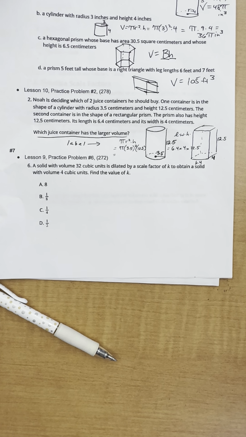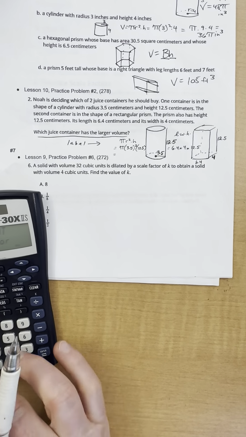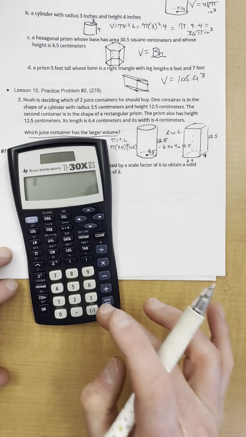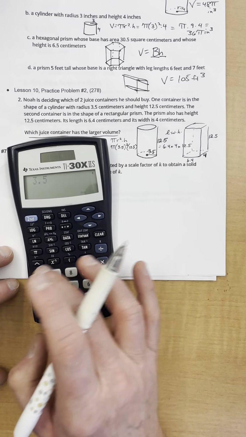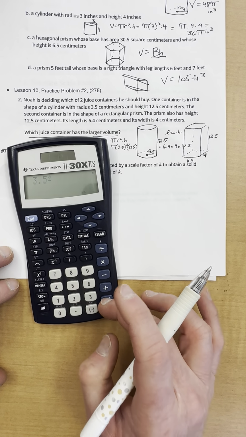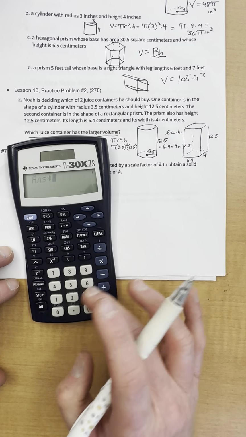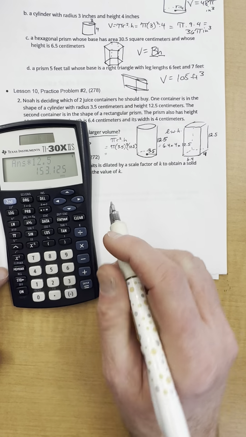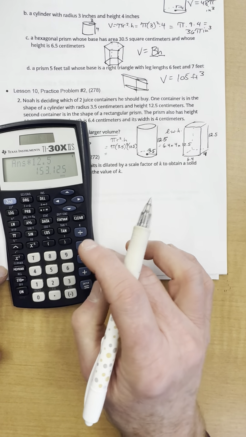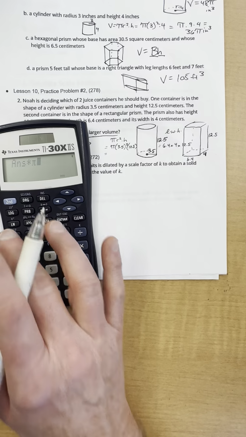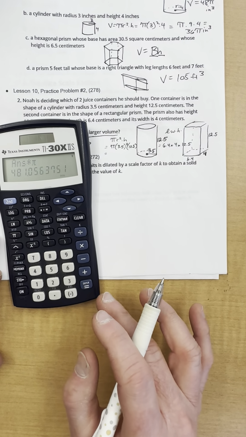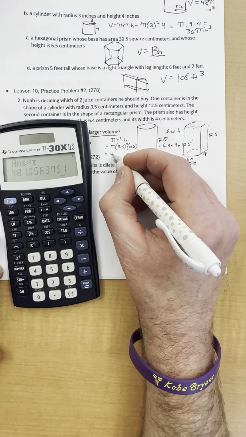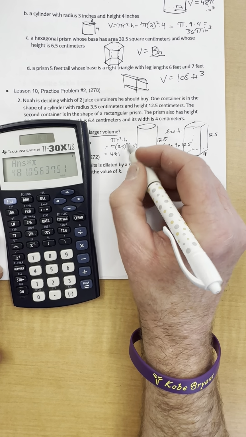Need a calculator. Now you're gonna want to compute pi when you get there, because one of them has pi and one of them doesn't.